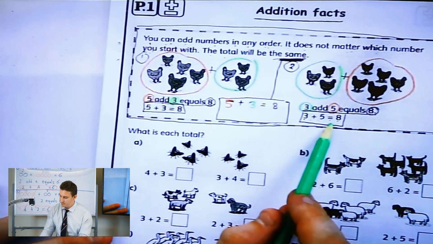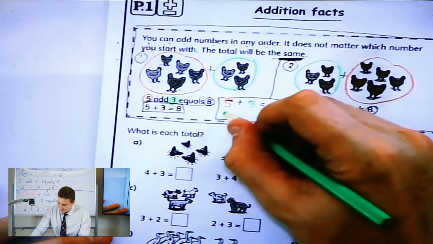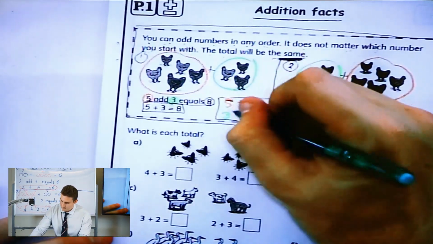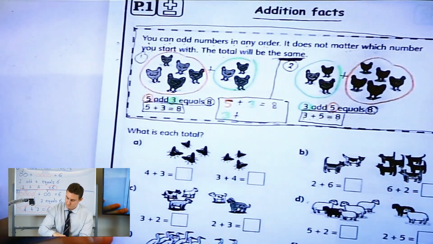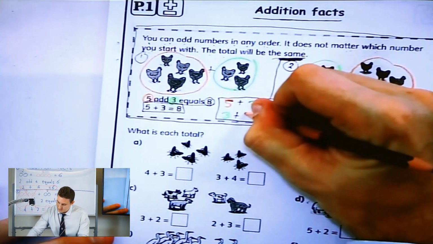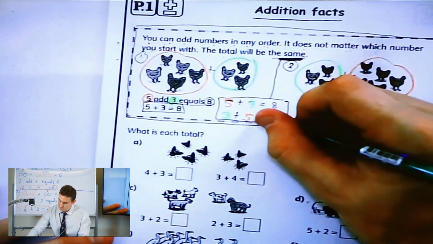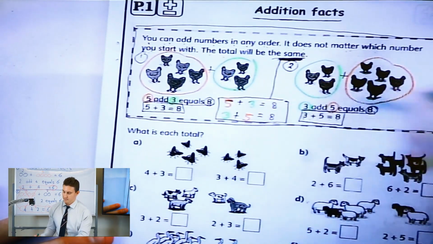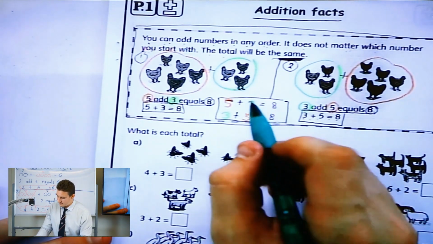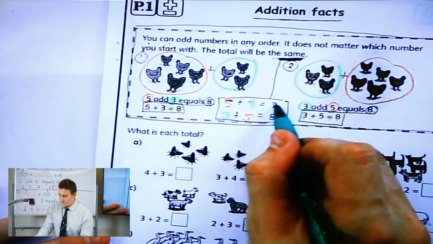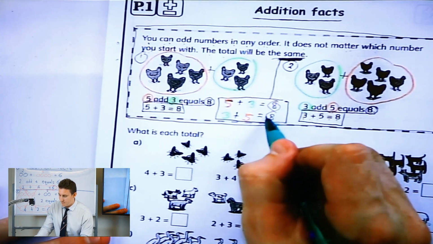And then we're going to take this side in here and say 3 plus 5 equals 8. So you will notice that the order does not matter. We still get the same answer.